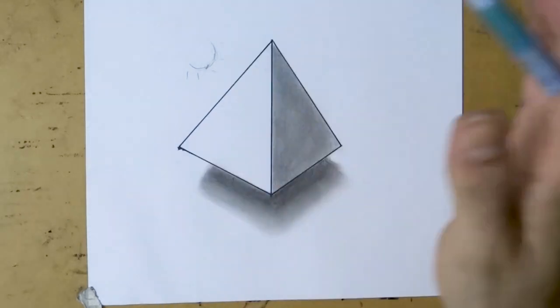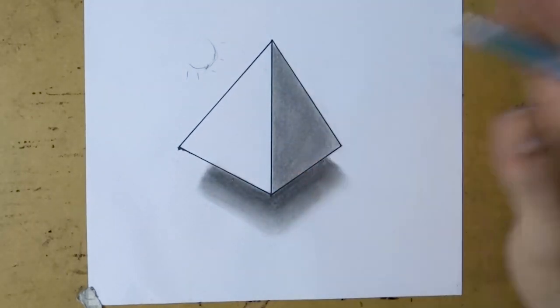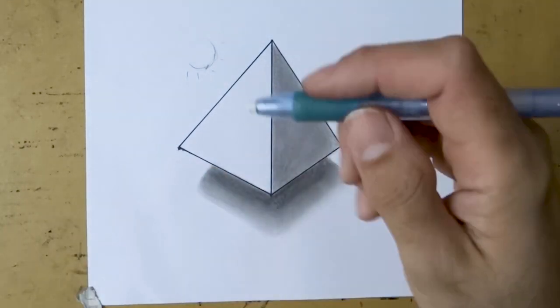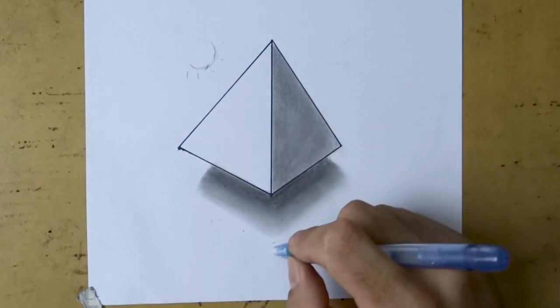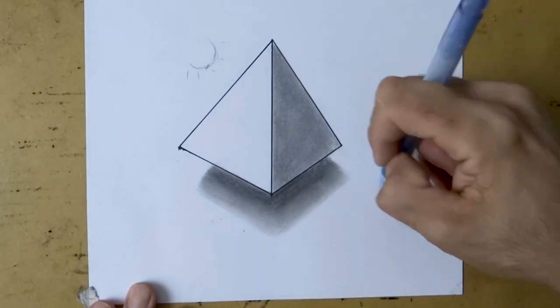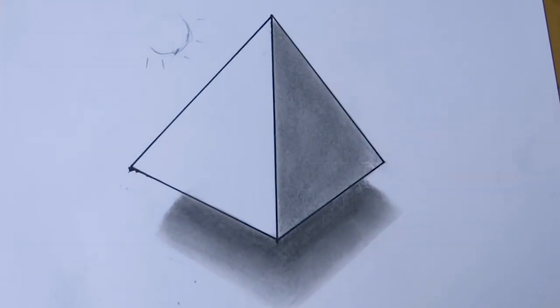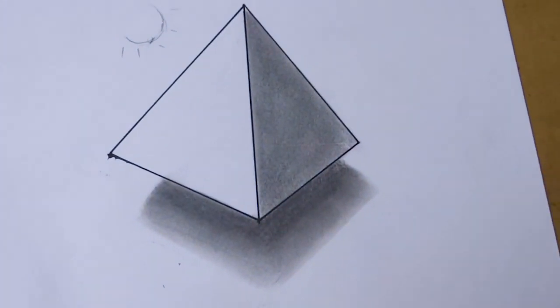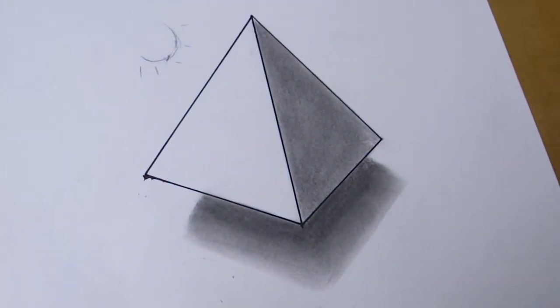And you can use the eraser to adjust these details. And that's it. Now we have the floating pyramid effect.